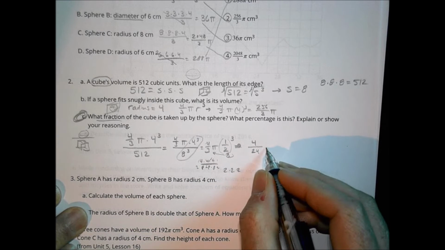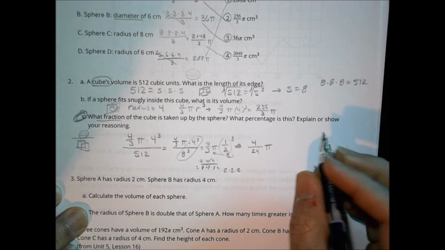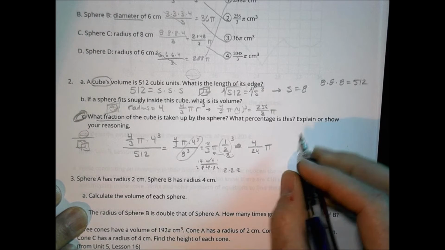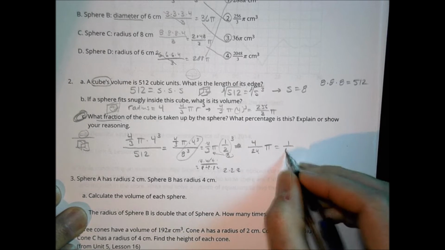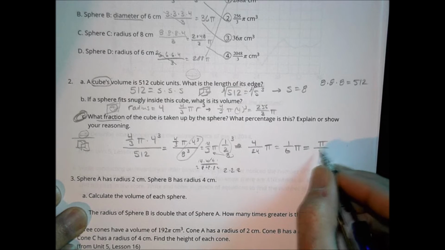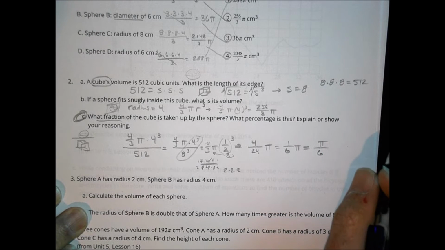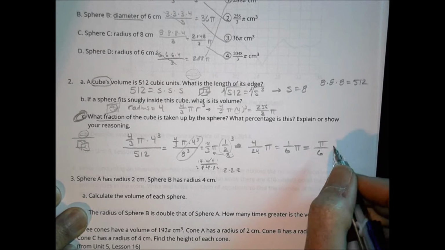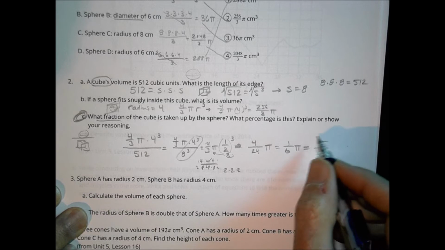So we get 4 over 24 times pi, and 4 over 24 becomes 1 over 6 pi, or we can write that as pi over 6. So what fraction of the cube is taken up by the sphere is pi over 6.